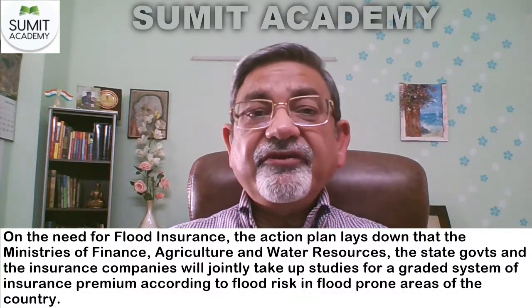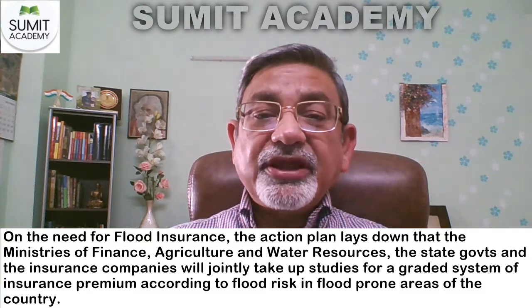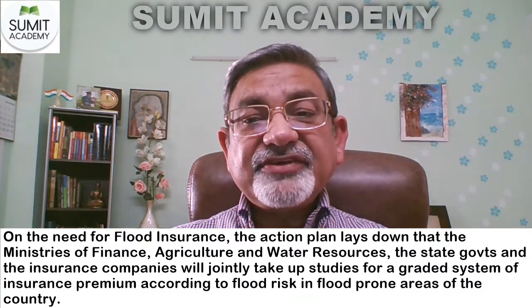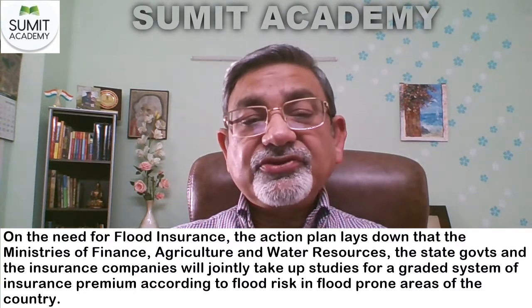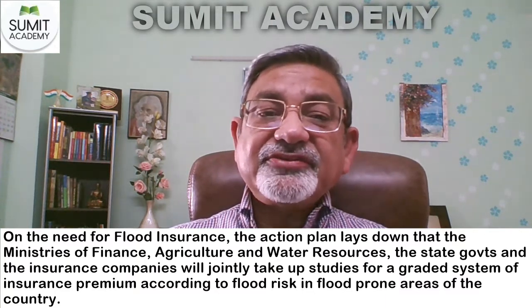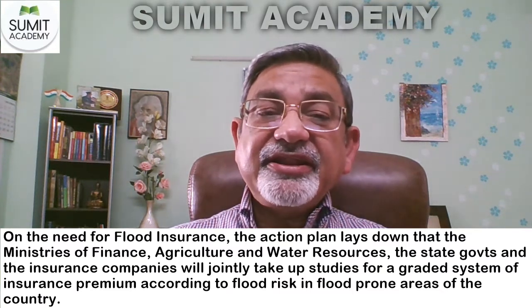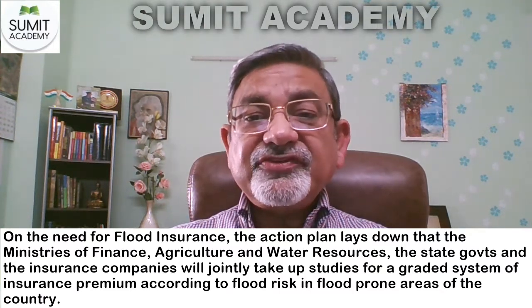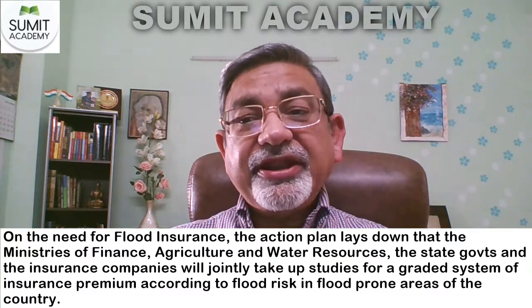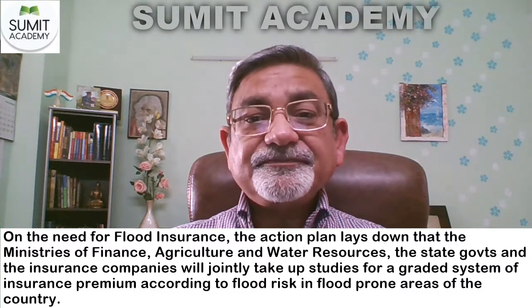On the need for flood insurance, the action plan lays down that the ministries of finance, agriculture and water resources, the state governments and the insurance companies will jointly take up studies for a graded system of insurance premium according to flood risk in flood prone areas of the country.